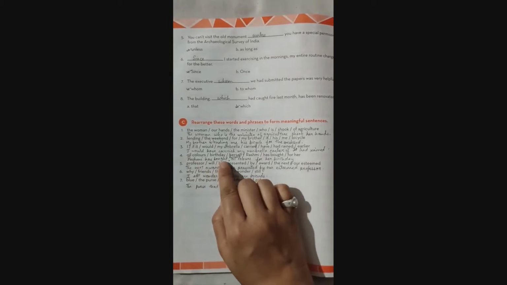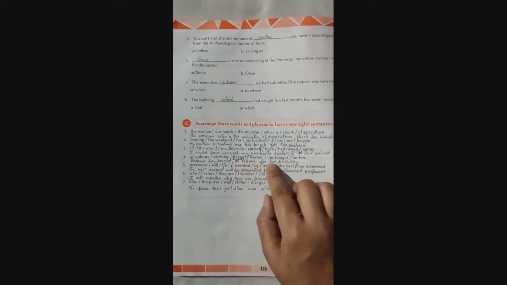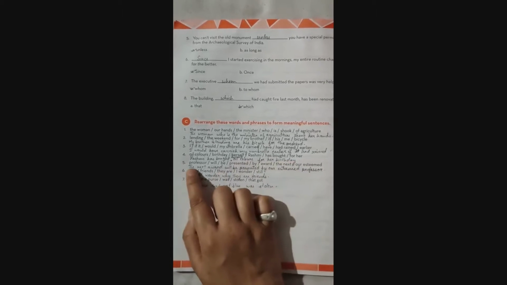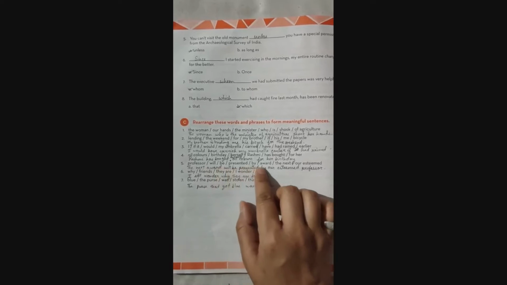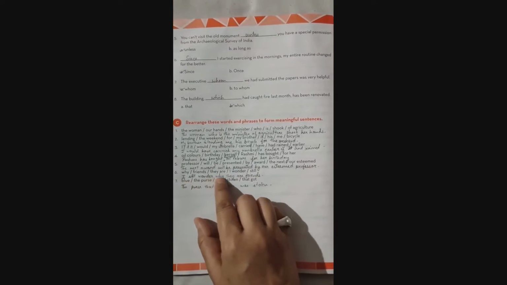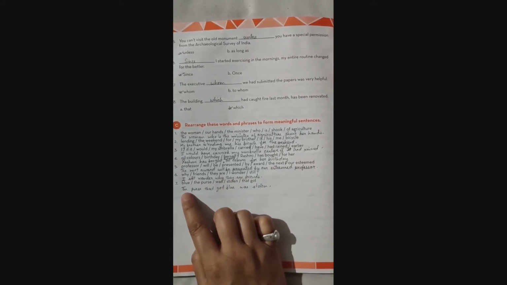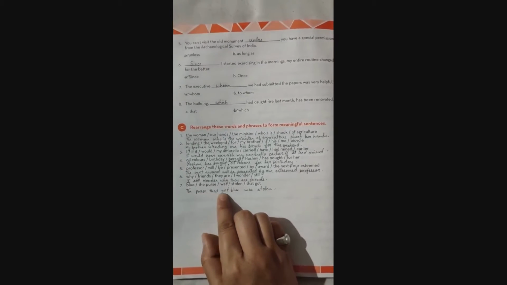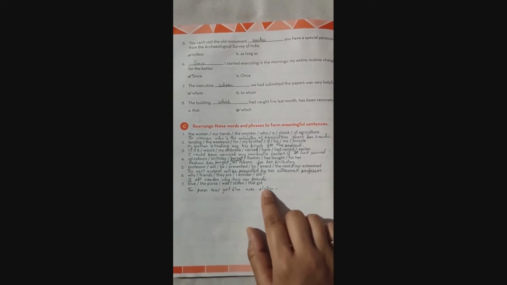Our next sentence is, Rashmi has bought herself oil colors for her birthday. The next award will be presented by our esteemed professor. Sentence number 6. I still wonder why they are friends. Sentence number 7. The purse that got blue was stolen.